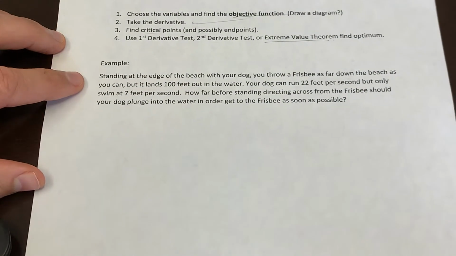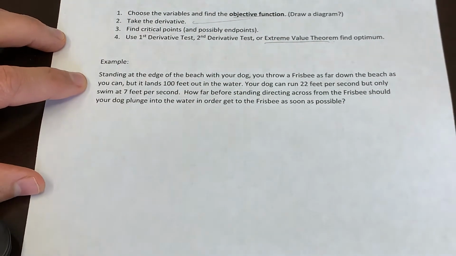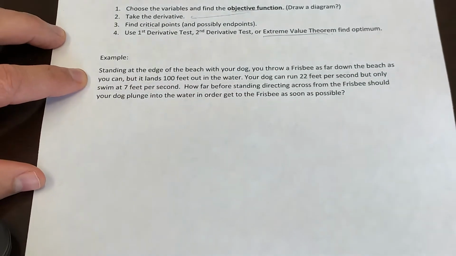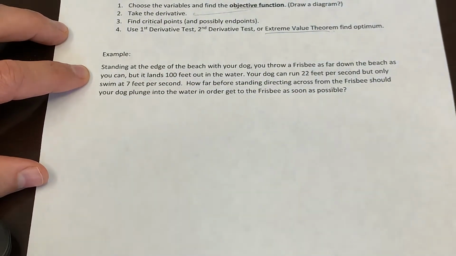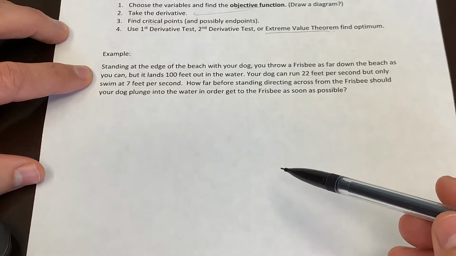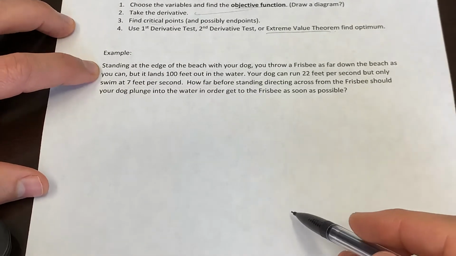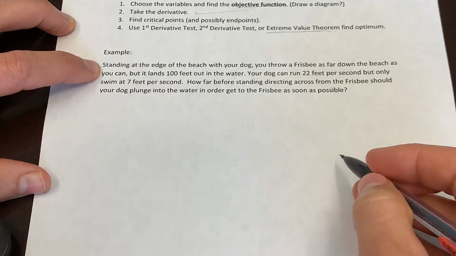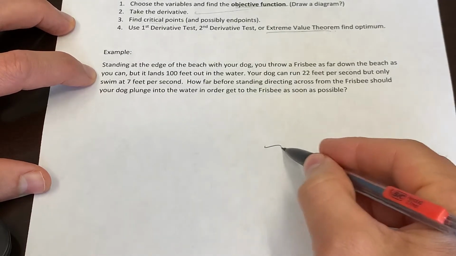Okay, on to maybe my favorite optimization problem. It turns out dogs can actually do this, apparently. They can estimate this optimum. But let's read this together. Standing at the edge of the beach with your dog, you throw a frisbee as far down the beach as you can. So, a diagram is in order.